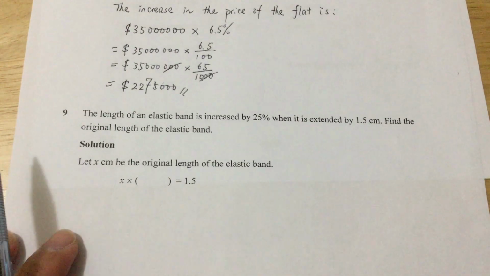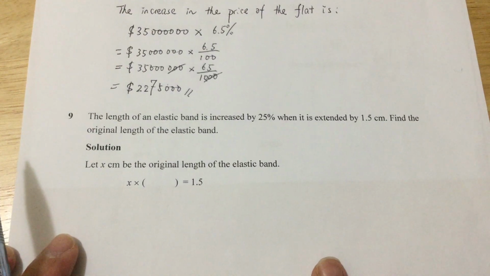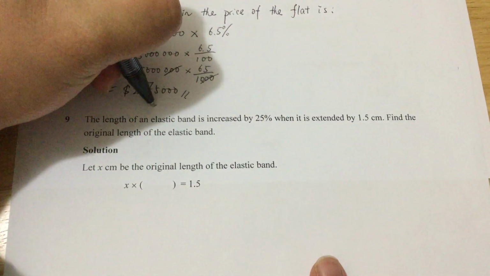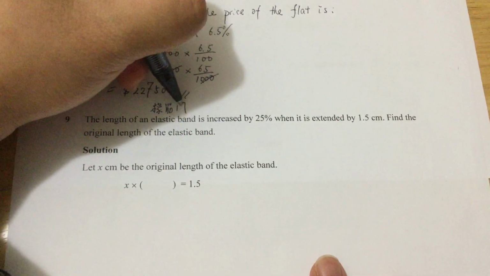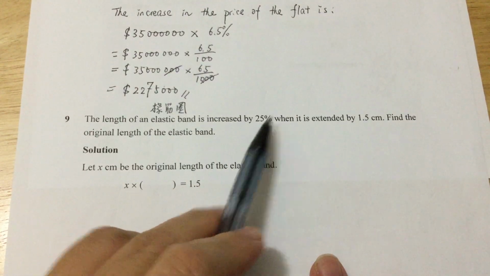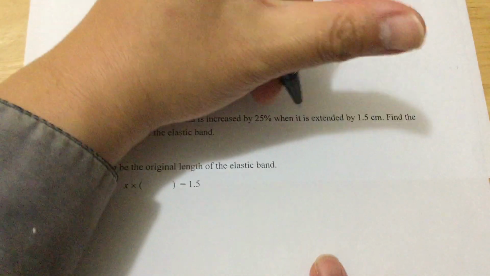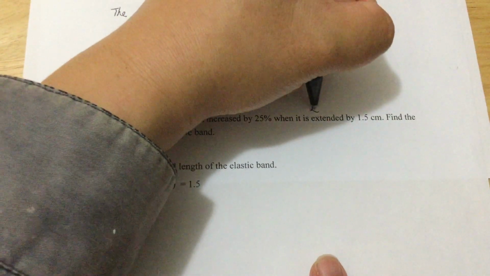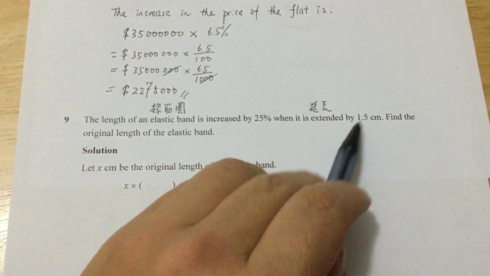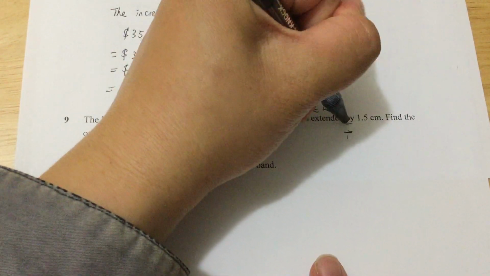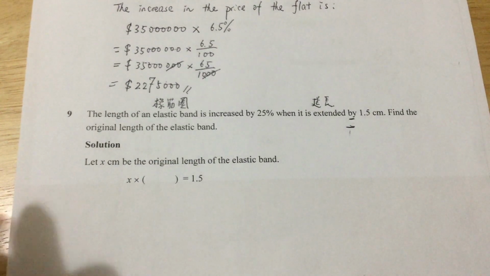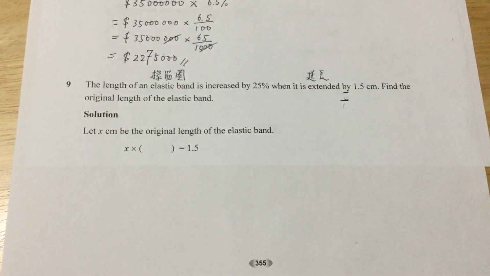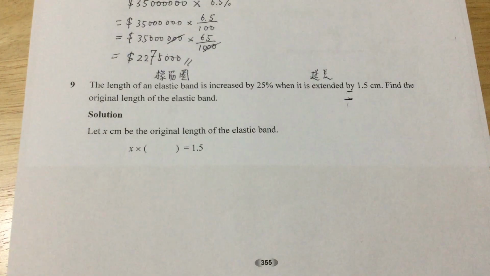Now you are going to calculate the length of an elastic band. In case, in Chinese it's called 橡筋圈. You are not required to know this, in case. Increased by 25% when extended. Extend is 延長. This one you must know. By, once again, by 1.5 cm. Find the original length of the elastic band. Now, what we are going to do is you must define all these numbers first. So can you tell me, I'll give you 15 seconds.